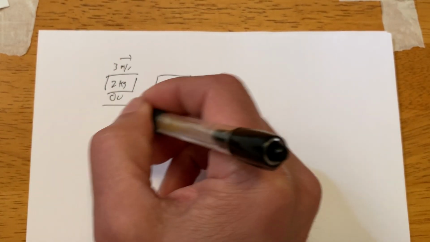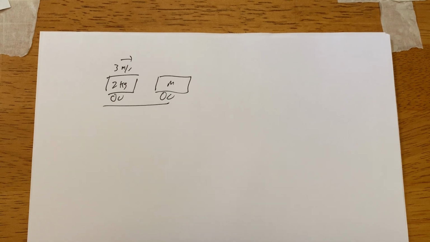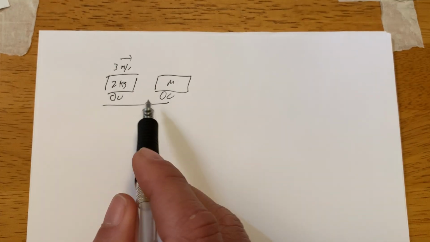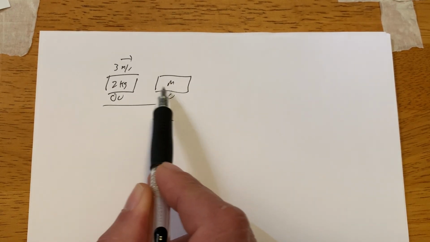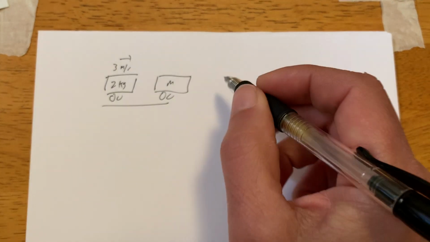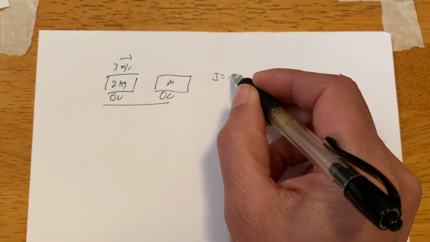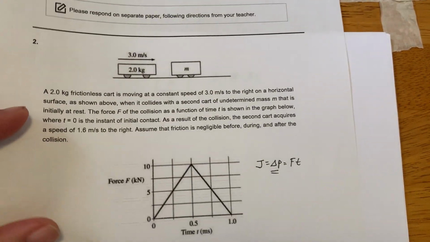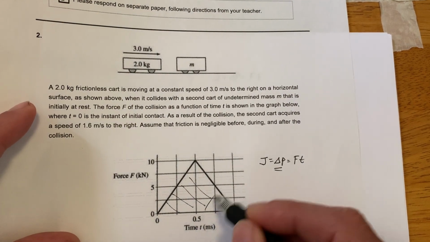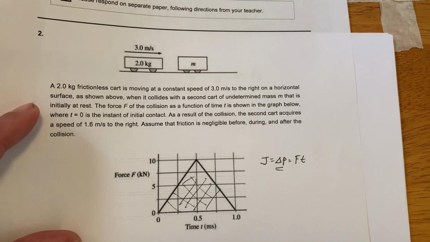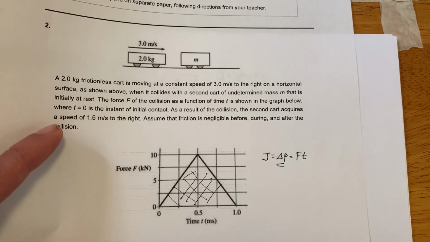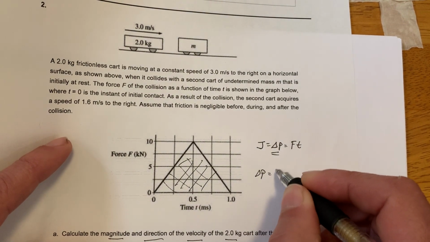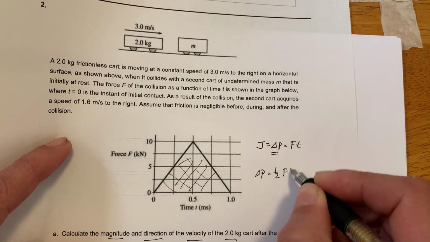So I'm looking at what happens after, right? So what can I find from my graph? Well, from my graph, I can get the impulse that this cart applies to this cart. So J is going to be equal to my delta P, which is going to be equal to my force times time. So really, what am I looking for? I'm looking for the area underneath this graph. All right, what type of shape do I have there? Well, it looks like I have a triangle. So the delta P is going to be equal to 1/2 force times time.